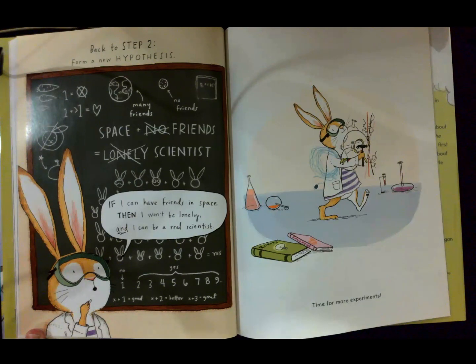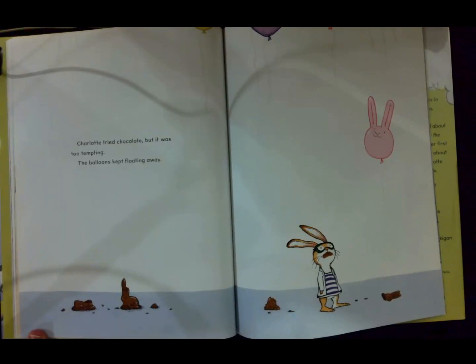Form a new hypothesis. If I can have friends in space, then I won't be lonely and I can be a real scientist. Time for more experiments. Charlotte tried chocolate, but it was too tempting. The balloons kept floating away.